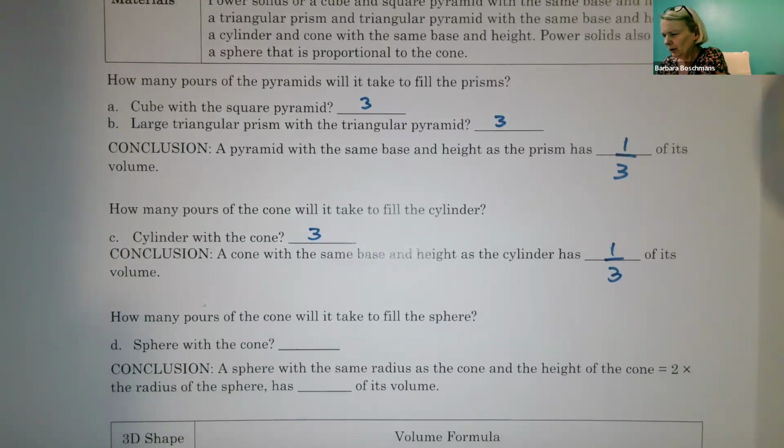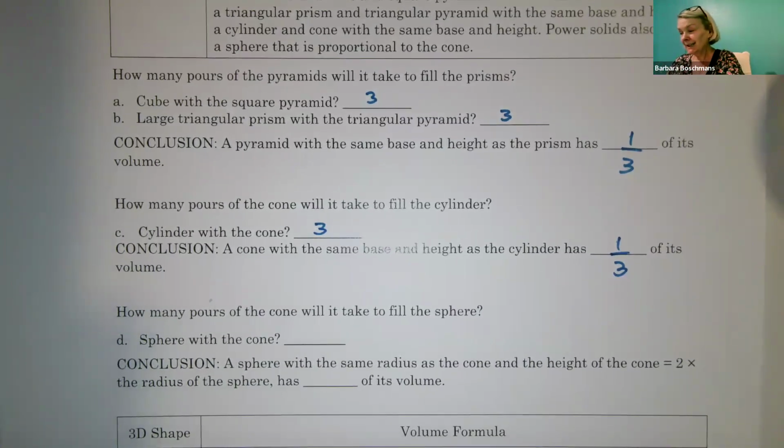Or D, it is the sphere with a cone. So let's go ahead and find out. Okay, I have my cone and the sphere. There is a little hole up here where I can fill the cone into the sphere. I can also take the sphere apart. I can see that they have the same circle, so the cross section of the sphere and the base of the cone are going to be the same.